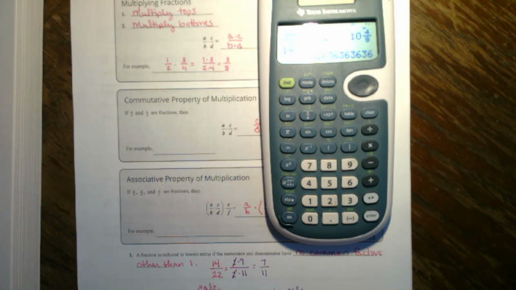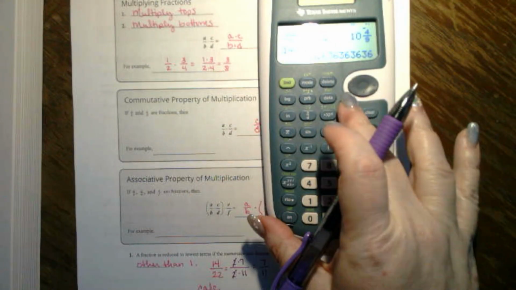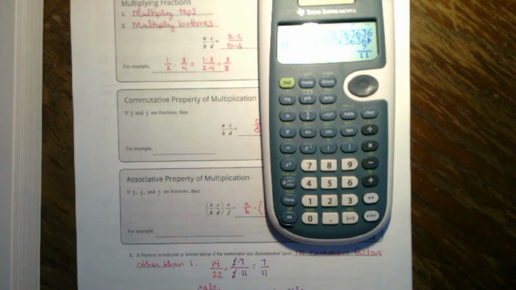I don't want a decimal, so I can press second FD, and it would give me the number, which is 7 over 11, which is what we got. It's always going to give you the reduced fraction.